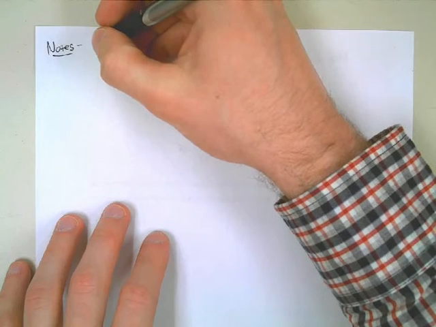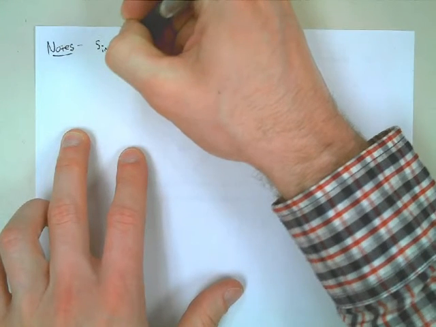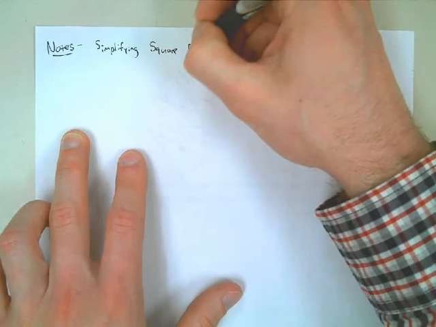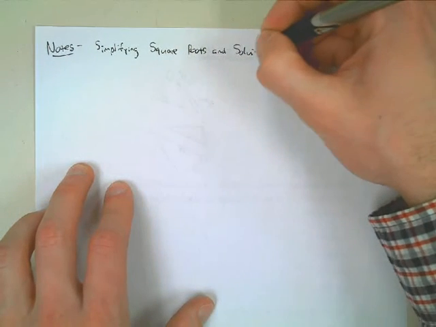So today we're going to be talking about simplifying square roots, and solving right triangles. We're going to kind of do two things at once.